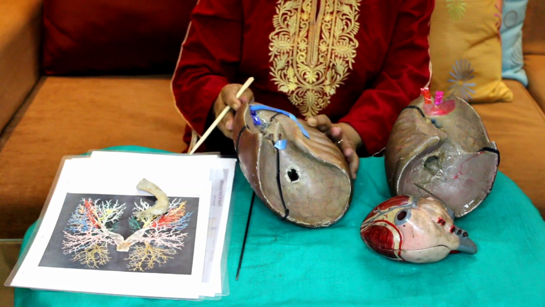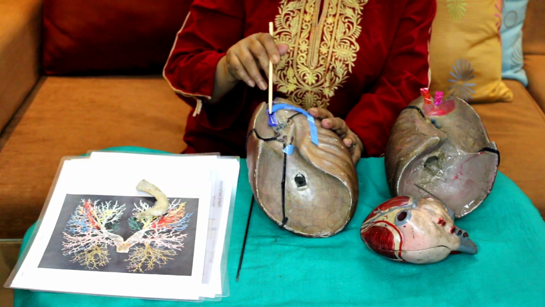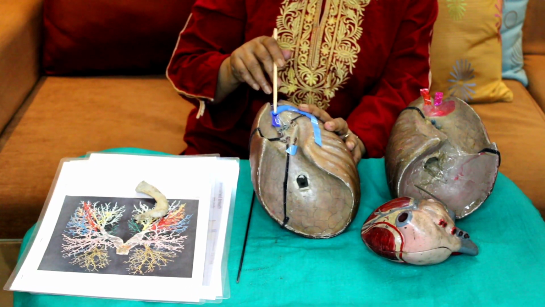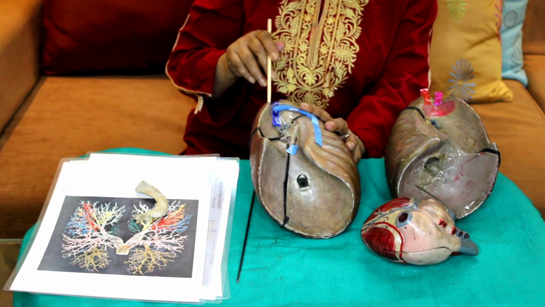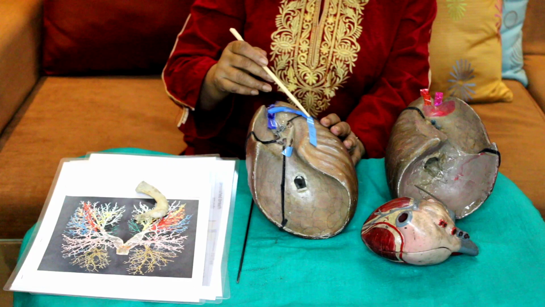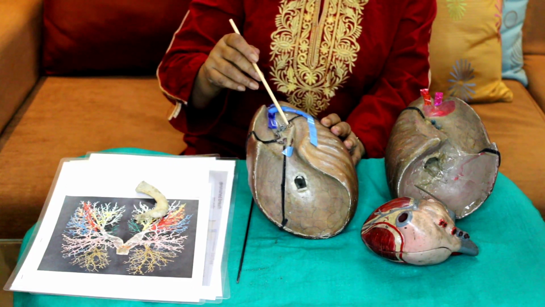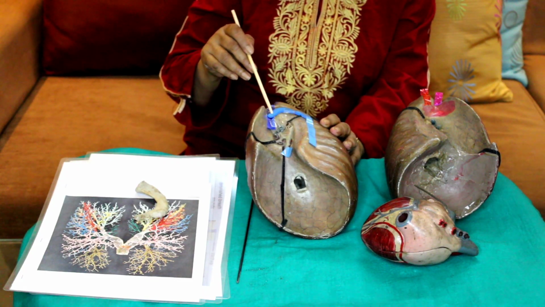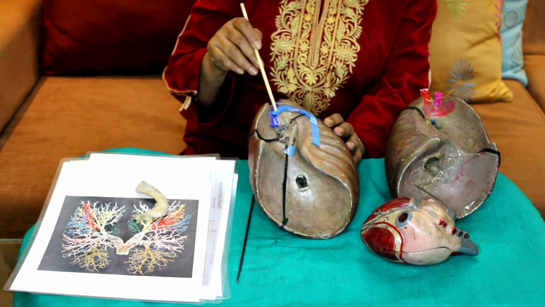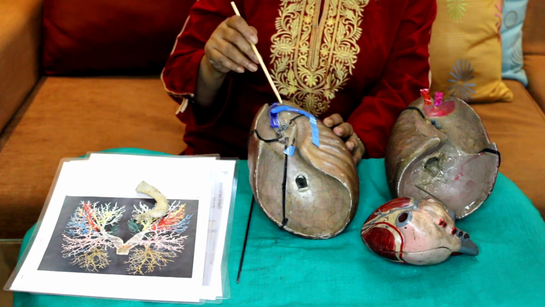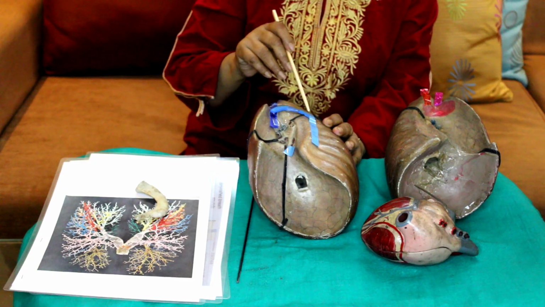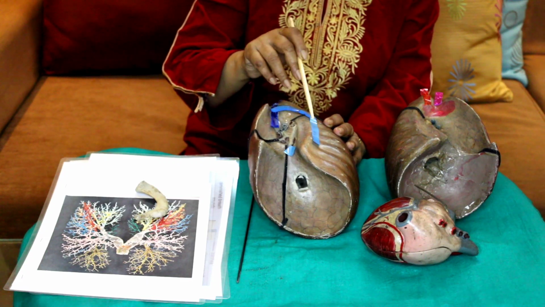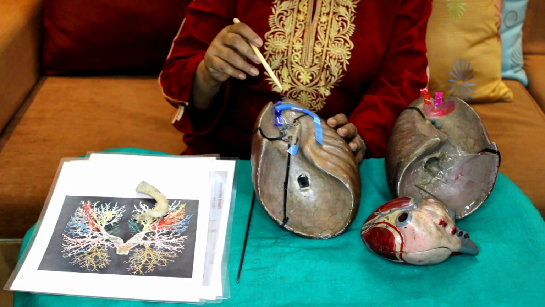Now from the impression of the heart there is an upward impression. I have made it in blue color because this lodges the superior vena cava. Now there is an arch-like impression which lies over this hilum, and this arch-like impression is nothing but the arch of the azygous vein, and this is the vertical part of the azygous vein, which lies in the paravertebral gutter.